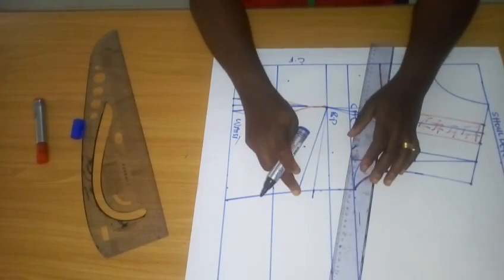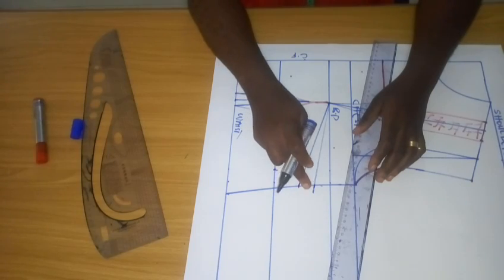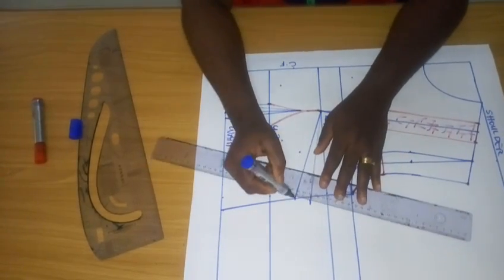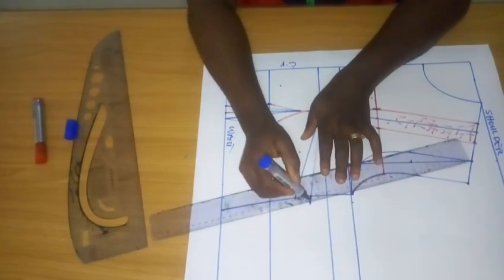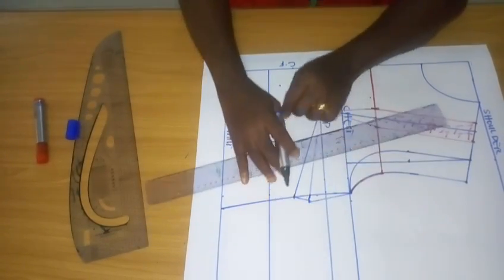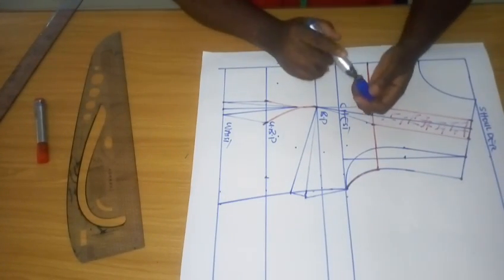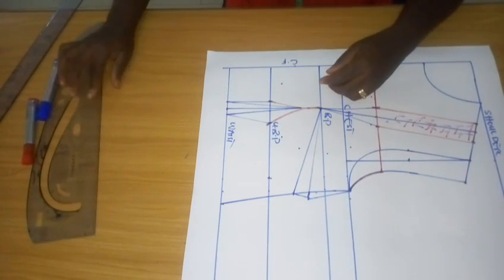So this is 2 inches of my bust dart. I shared it 1 inch, 1 inch, and I came out by 0.5. And then I will connect it to the 0.5 and back to the chest line to accommodate my dart. So right now we are done with this 4-corner bustier.